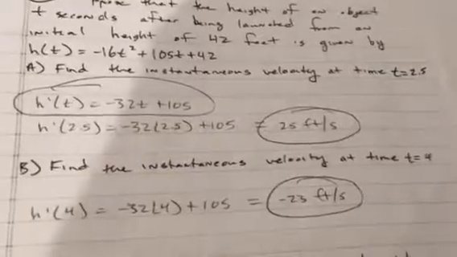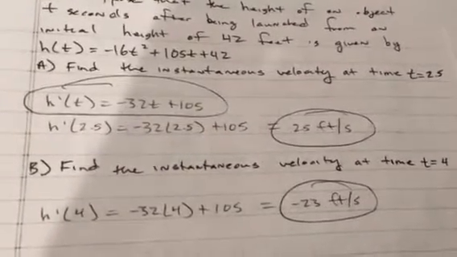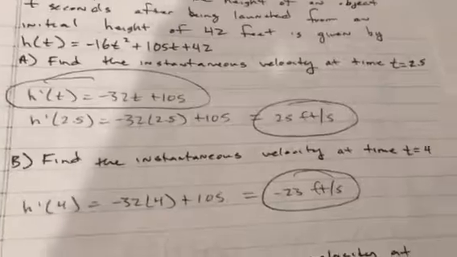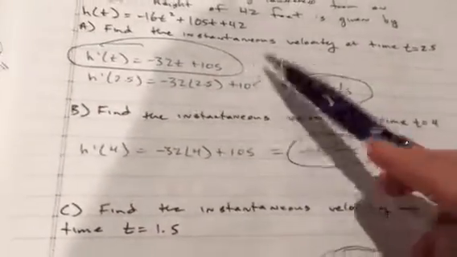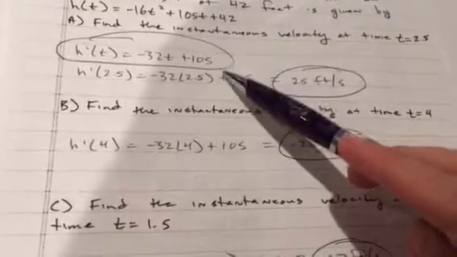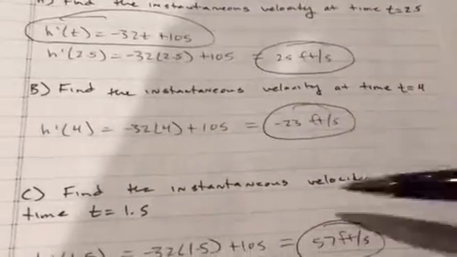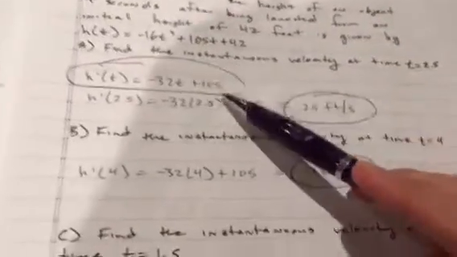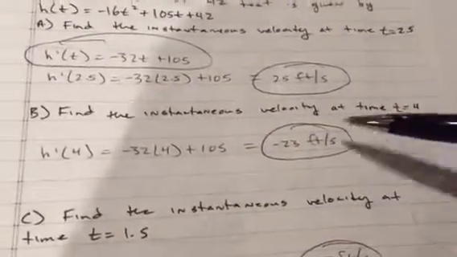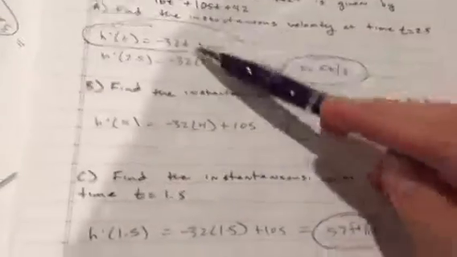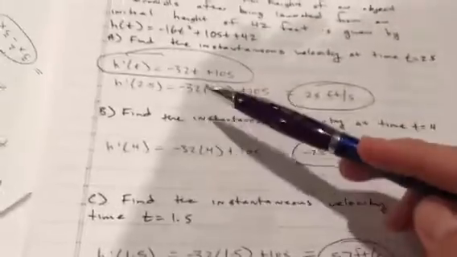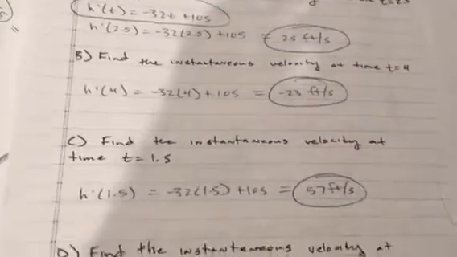Anyway, moving on. Instantaneous velocity, folks, is just the derivative there. Negative 32t plus 105, then plug 2.5 in, and you get 25 feet per second. So that's the derivative. The instantaneous velocity at any time is the derivative of that function. So on all of these, you just plug in 4 for t. Then you just plug in 1.5 for t. And then lastly, you just plug in 1 for t to get those instantaneous velocities. All right.